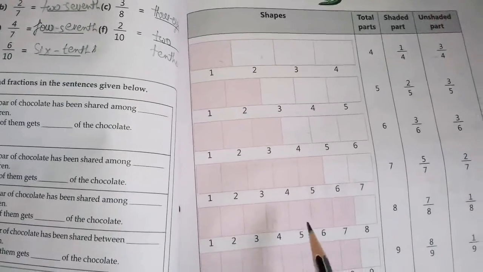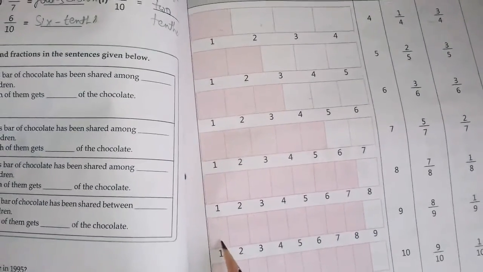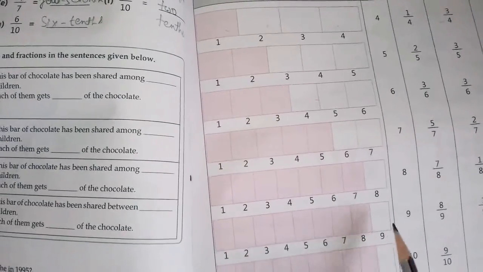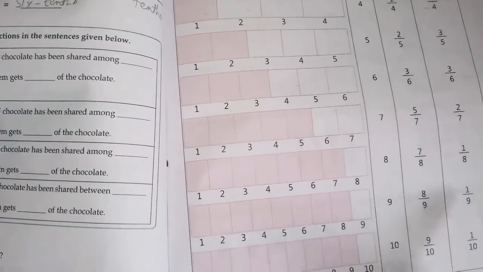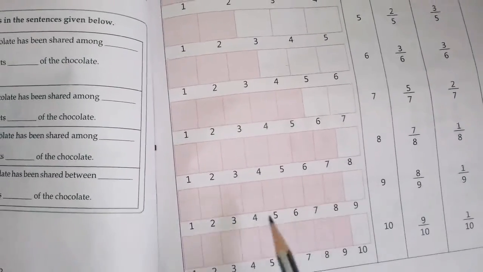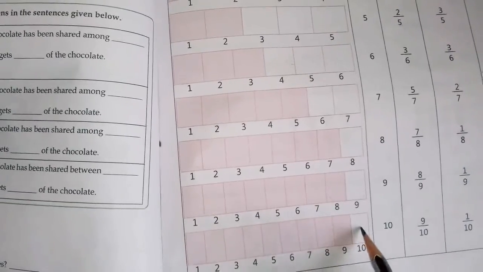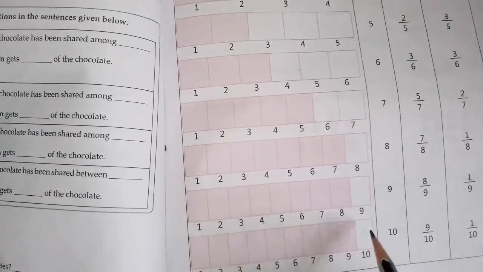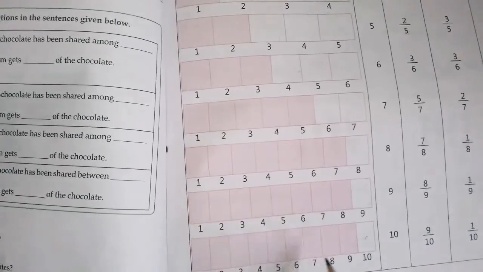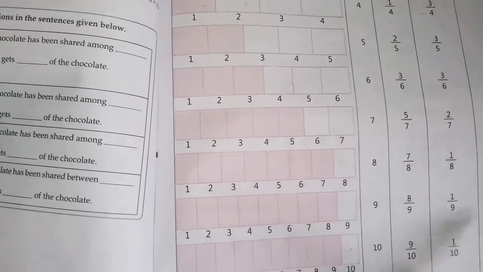Unshaded part is 1 out of 8, so 1 by 8. Shaded part here 8 out of 9, so 8 by 9, and unshaded part is 1 out of 9, so 1 by 9. Here 9 parts are shaded out of 10, and one part is left out of 10, so this is unshaded, written as 1 by 10th unshaded part.